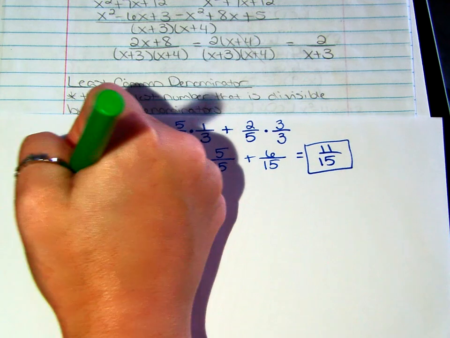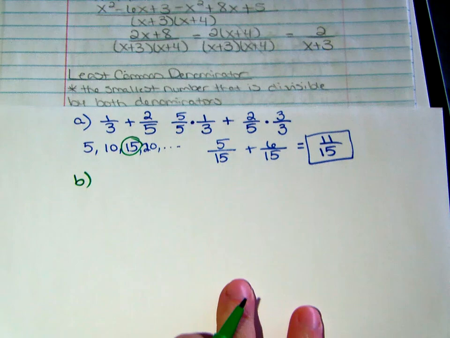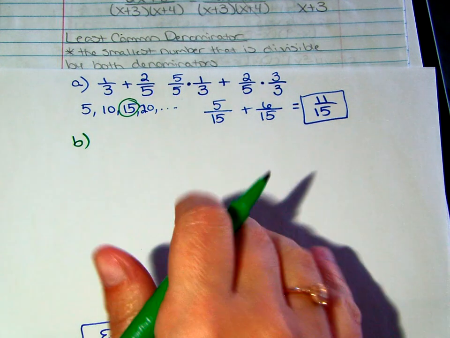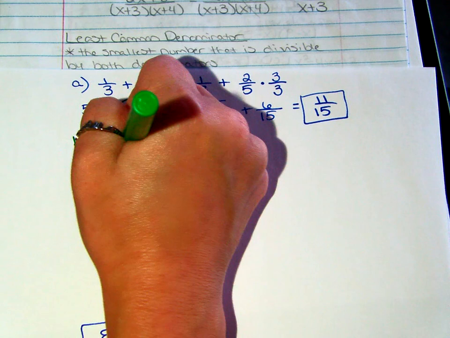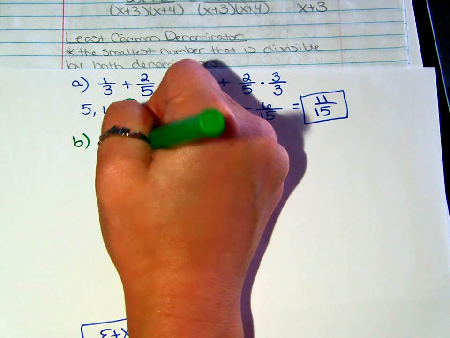All right, let's do another one. A little bit more complicated. We'll throw in some variables this time.